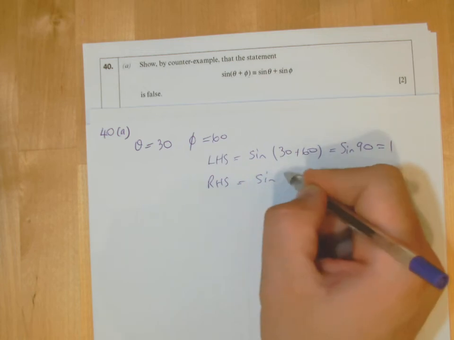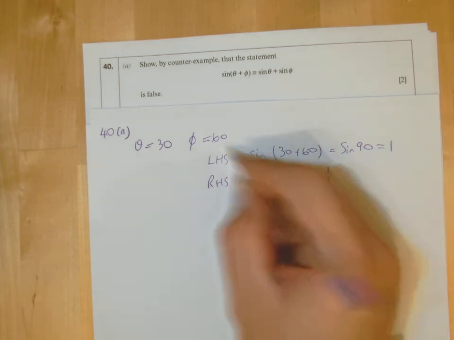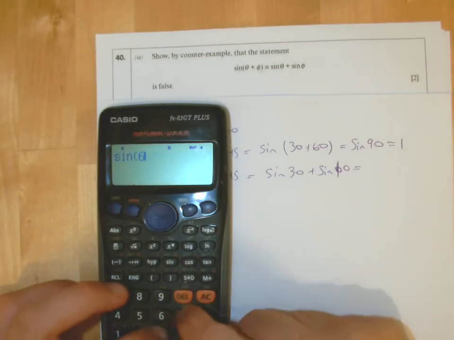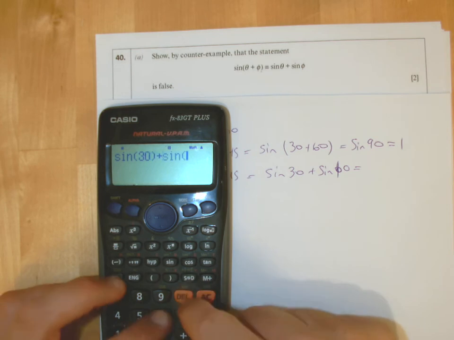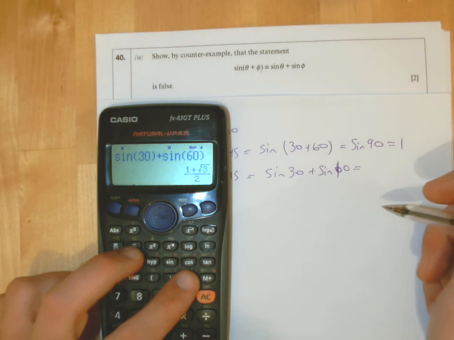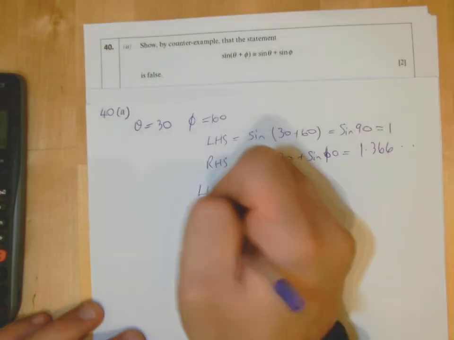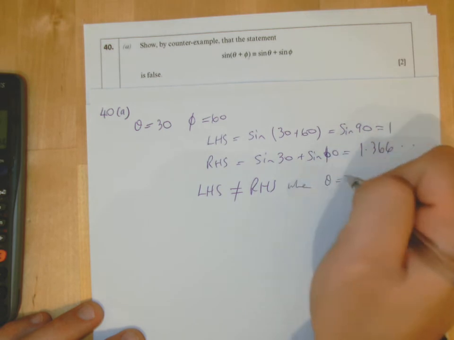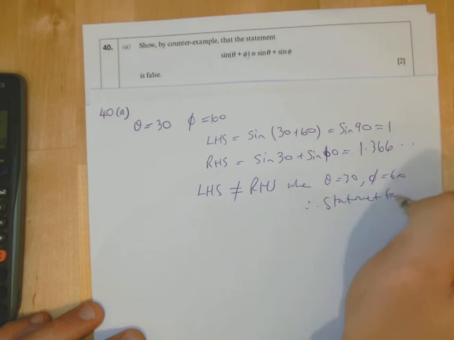And then the right hand side, sine theta is sine 30, plus sine phi, well, phi is 60, isn't it? So I should put 60 there. Good. Well, if I type that into my calculator, sine 30 plus sine 60, you get that. That doesn't come out as 1, right? So it's 1.366 in there, okay? So you could say, look, left-hand side is not equal to right-hand side when theta is 30 and phi is 60, therefore the statement is false. That is all you need to do.